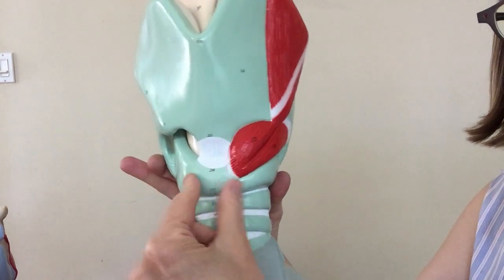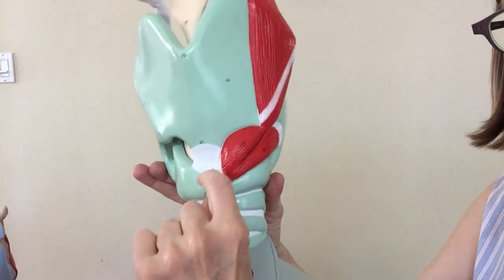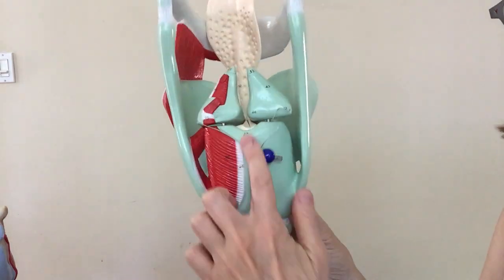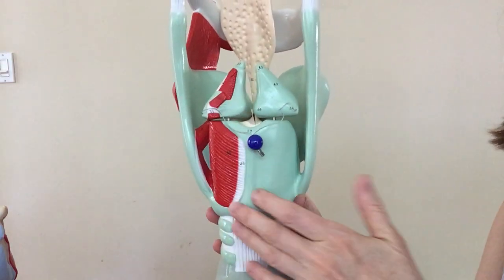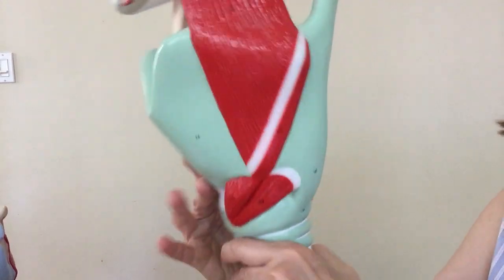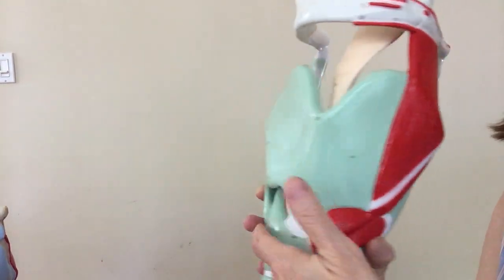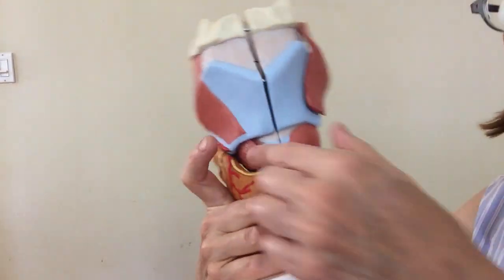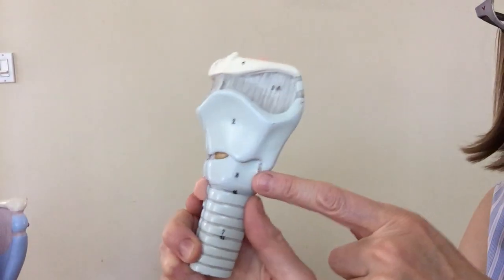So here's the front, the cricoid cartilage, quite thin up here, and then it gets bigger in back, and this whole structure is the cricoid cartilage. All right, the arch is this front point, this front part that's small. So this is the arch of the cricoid cartilage. Here is the arch in this one, all right? And here is the arch in this one, this front part.